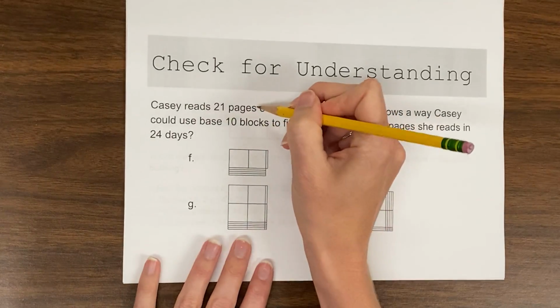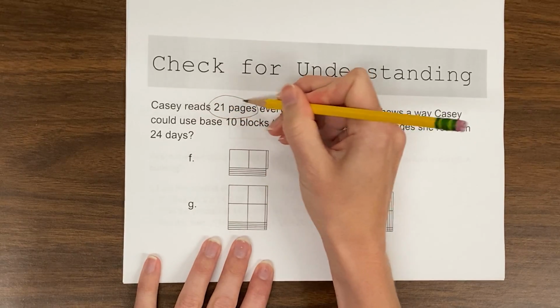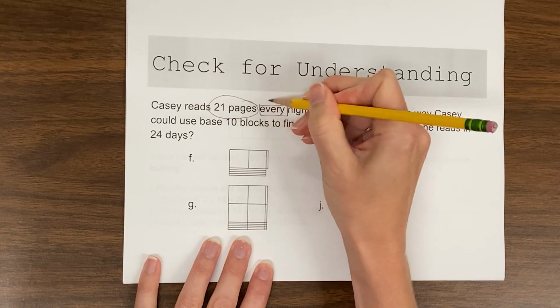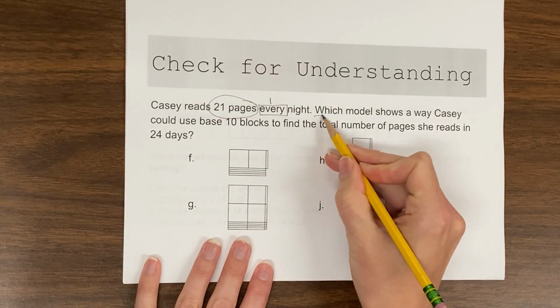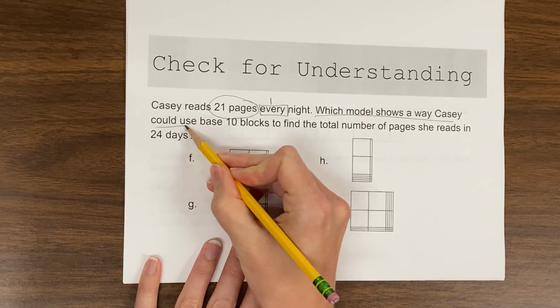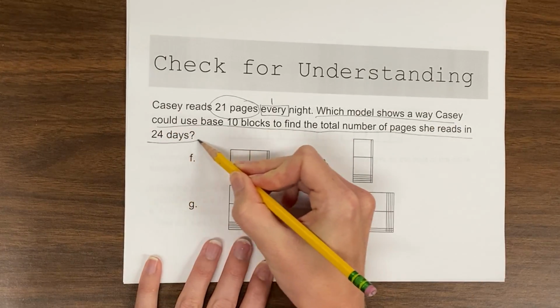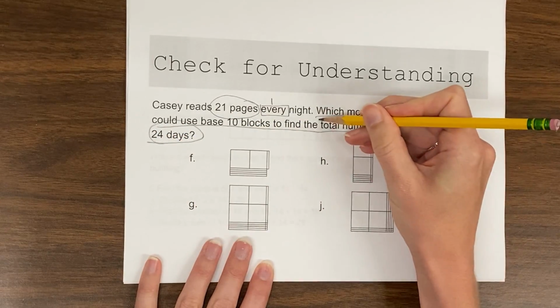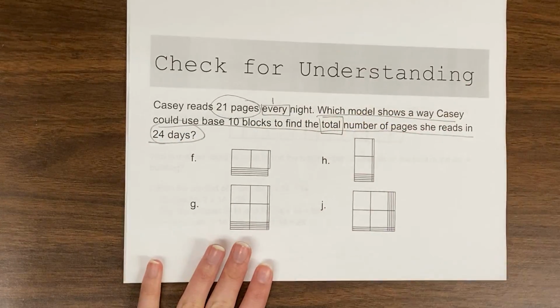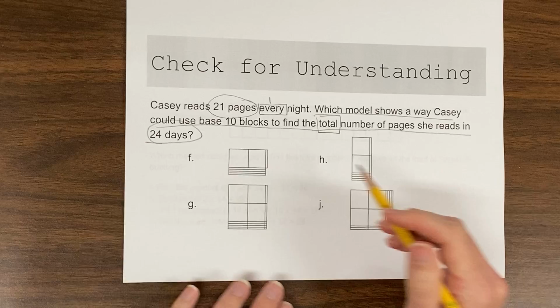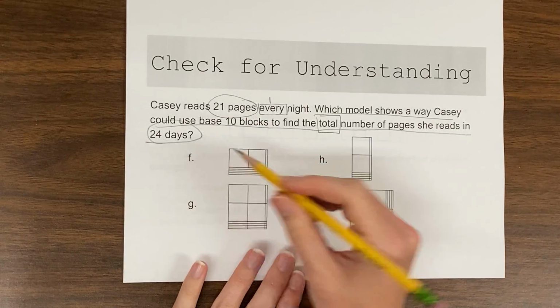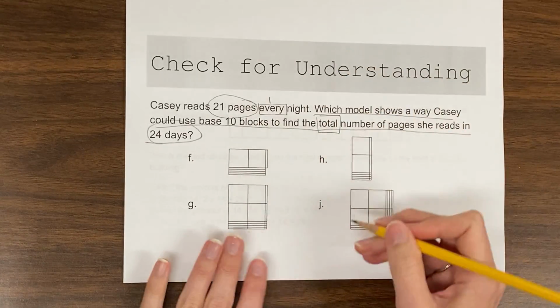Casey reads 21 pages every night. Which model shows a way Casey could use base 10 blocks to find the total number of pages she reads in 24 days? So I need 21 times 24.